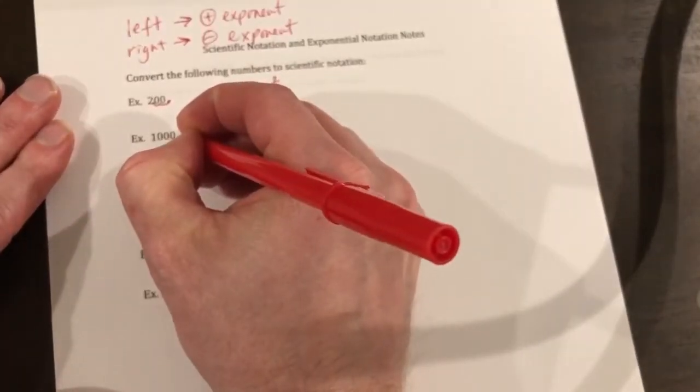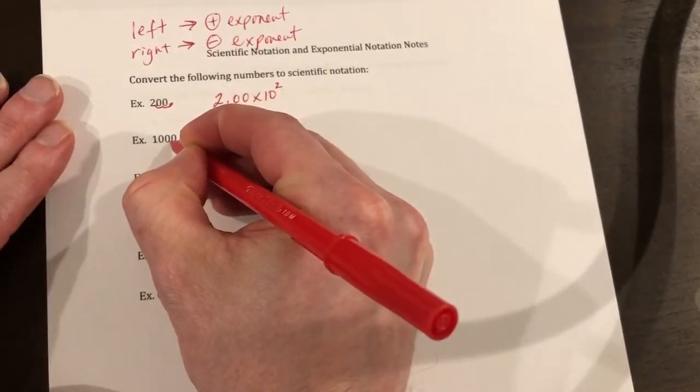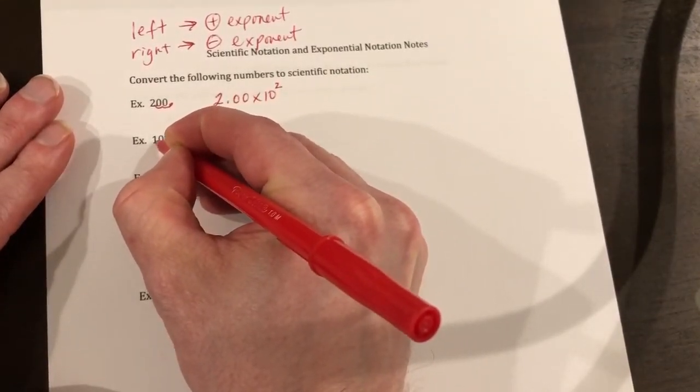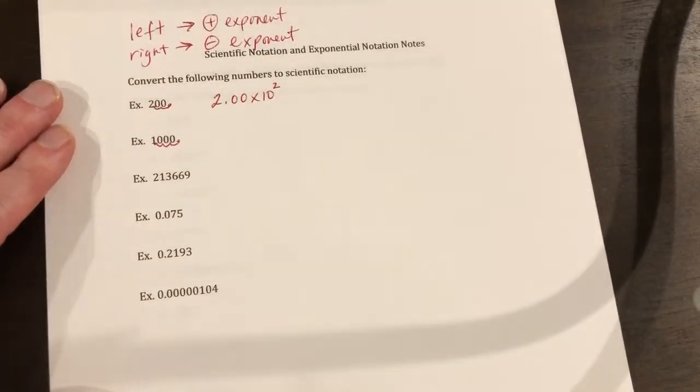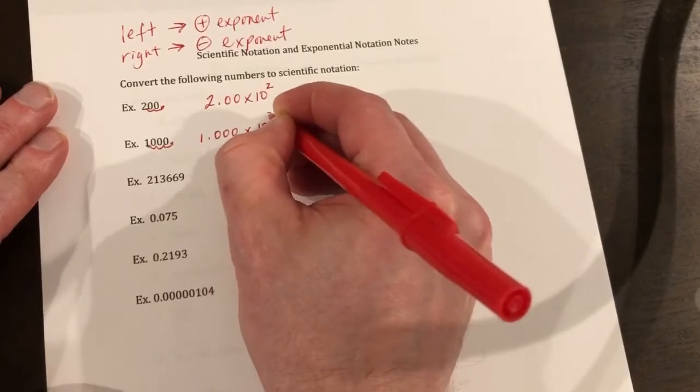This example, our decimal place is understood to be right there. So I'm going to move it 1, 2, 3 places to the left. So this is going to be 1.000 times 10 to the 3rd power.